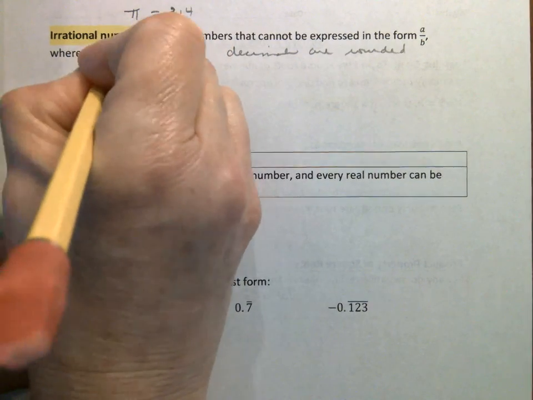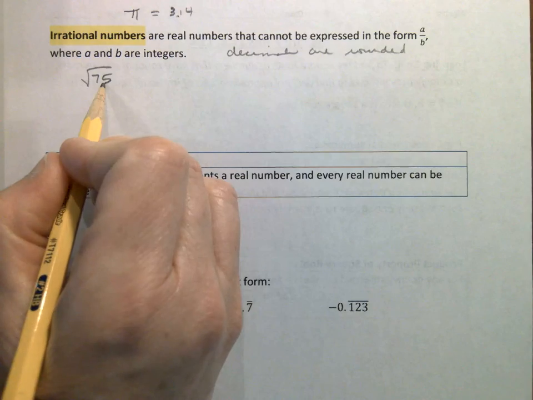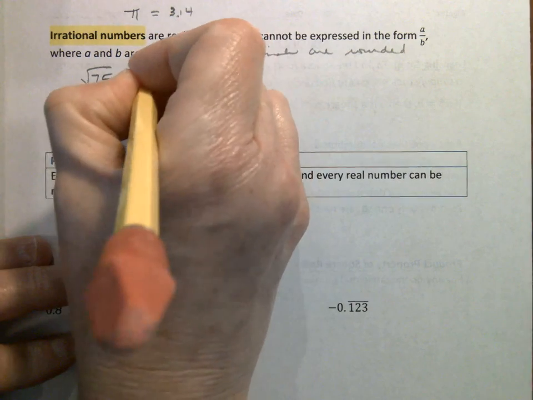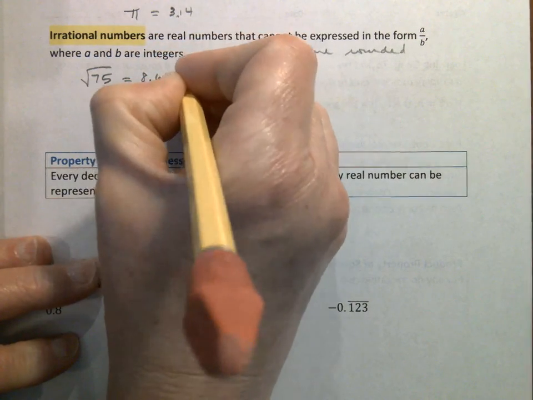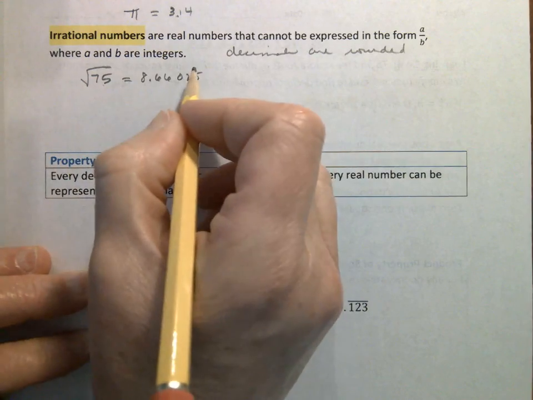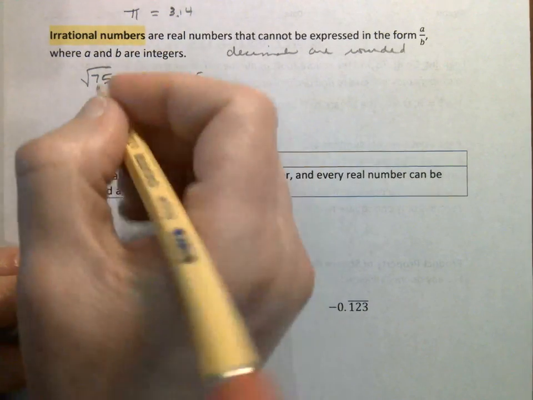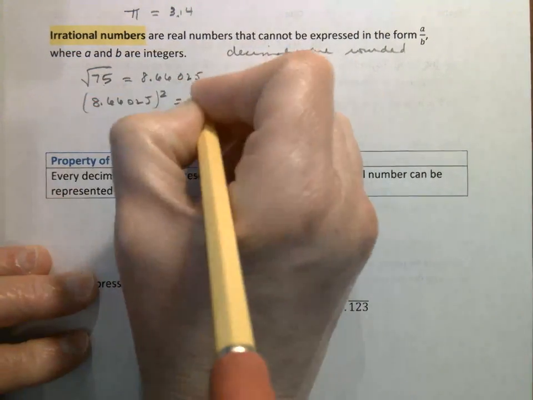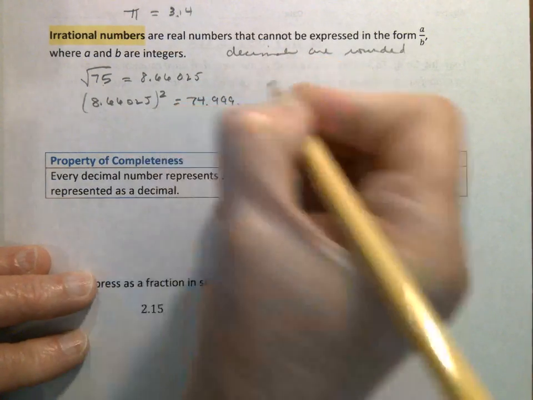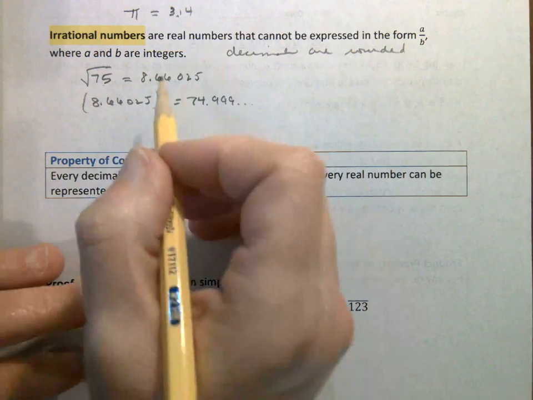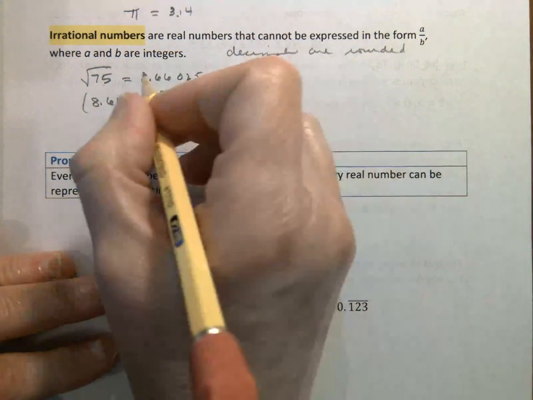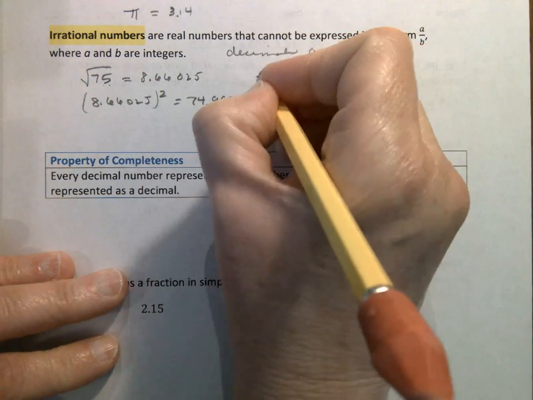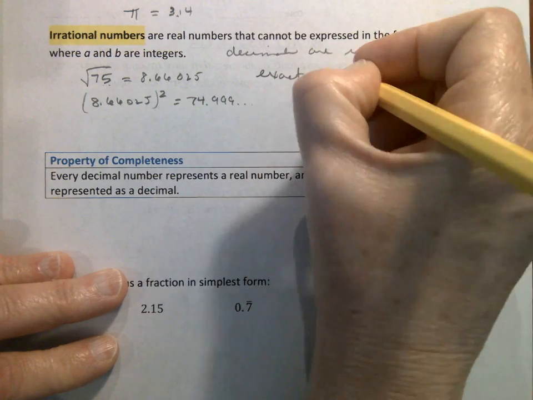If I have 75 and I take the square root of that, 75 itself is not irrational, but the square root of 75 is. If I plug this into my calculator, I get this. And your calculator might take it farther, but this is as far as mine went. So that's what it tells me is the square root. However, if I take this same number and I square it, it's going to give me this. Okay, so it's not an exact number, okay, because it was rounded. So if I want to find this, simplify it, but have it as exact, I have to keep it in radical form. But I can still simplify it.